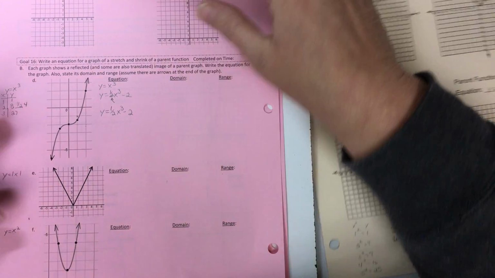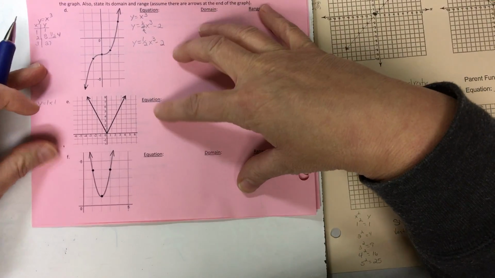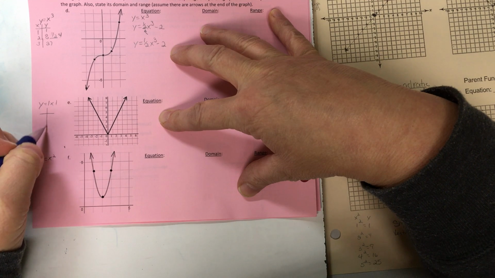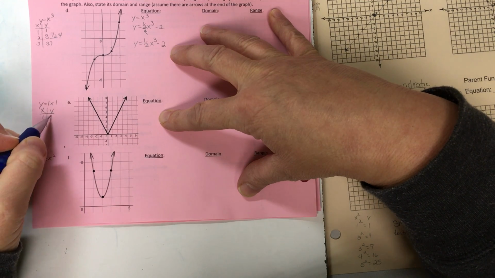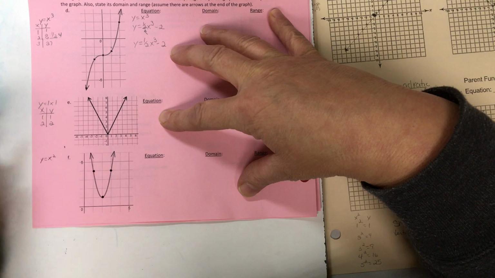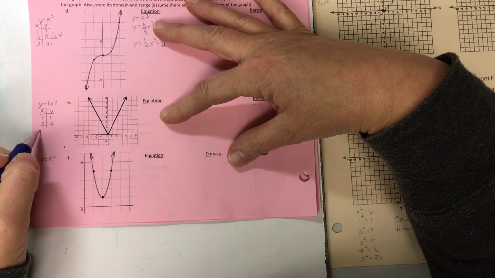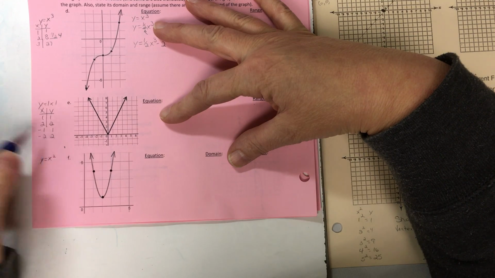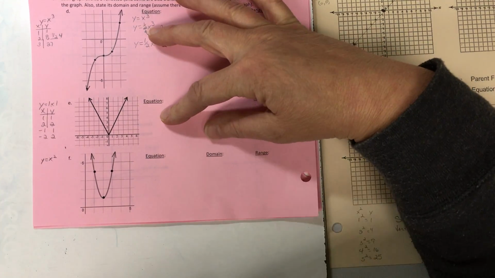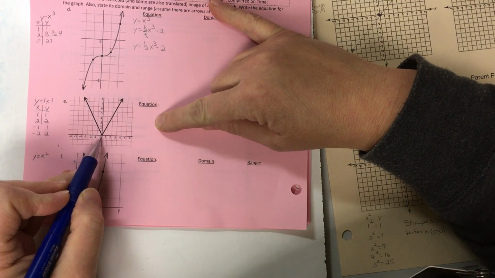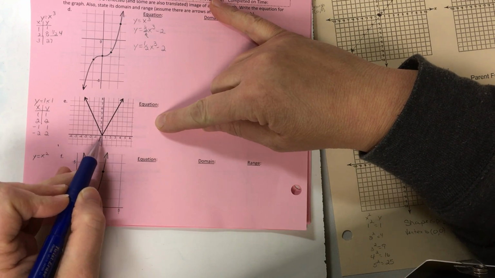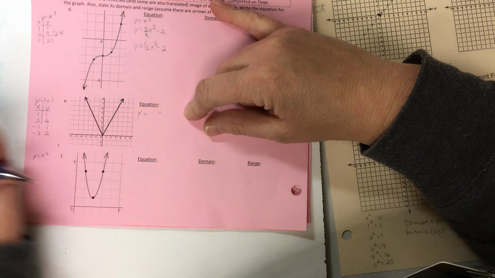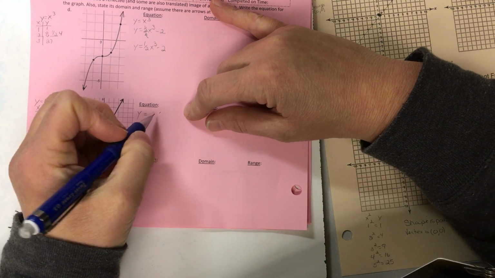All right, let's take a look at the second one. So my normal is x and y. 1 is 1, 2 is 2. -1 is still 1. -2 is still 2 because absolute value is a distance. All right, so let's look. Did we shift? No, we didn't go left or right. We didn't go up and down. So y equals x.